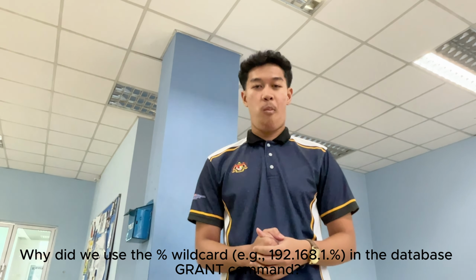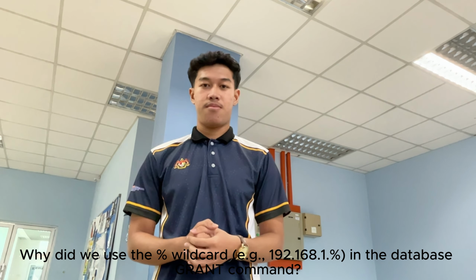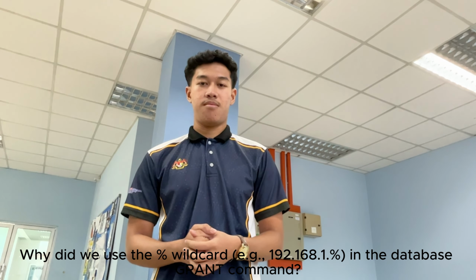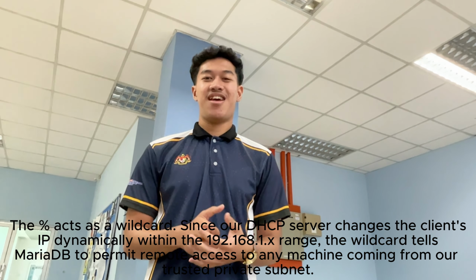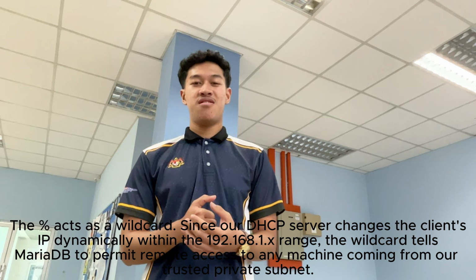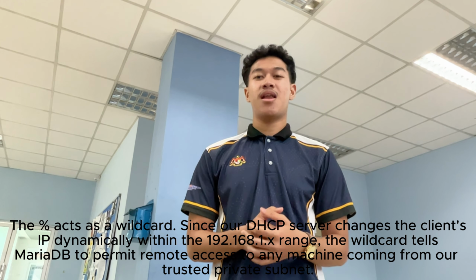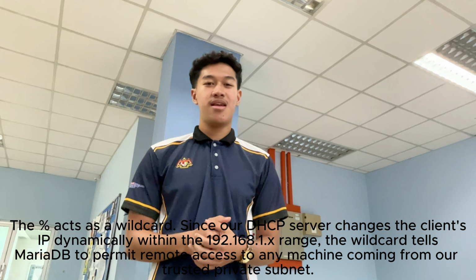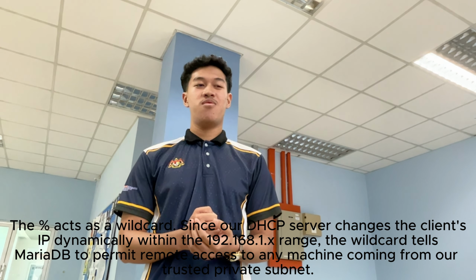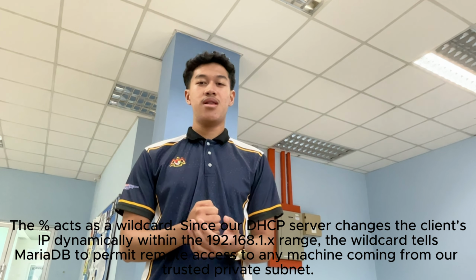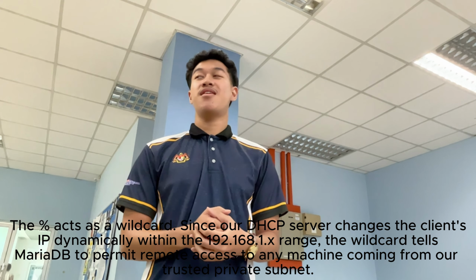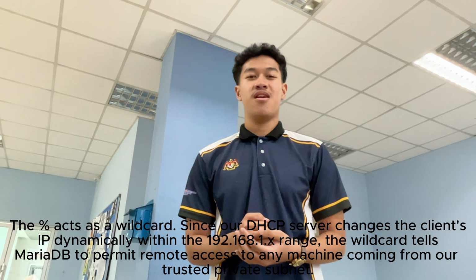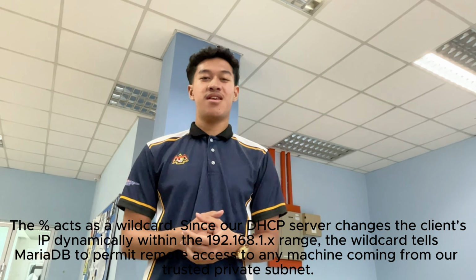Okay, so the next question is, why did we use the percentage wildcard in the database grant command? Okay, the percentage acts as a wildcard since our DHCP server changes the client IP dynamically within the 192.168.1.x range. The wildcard tells MariaDB to permit remote access to any machine coming from our trusted private subnet.